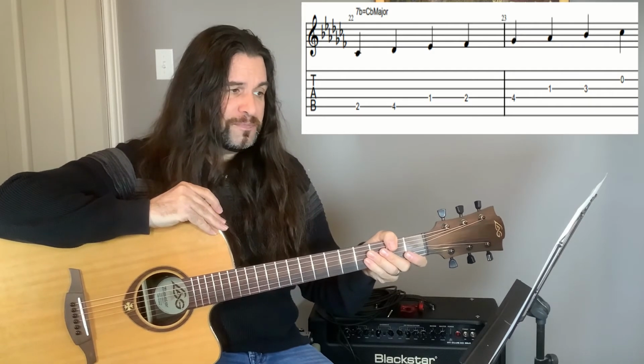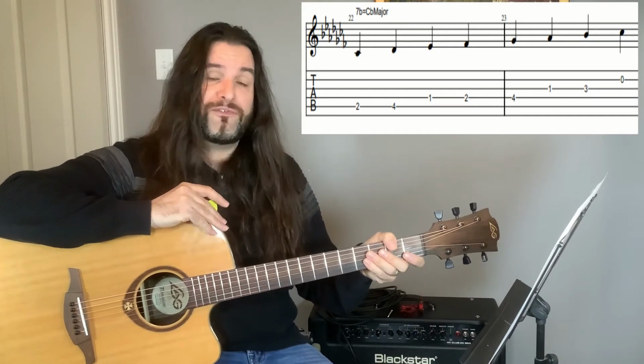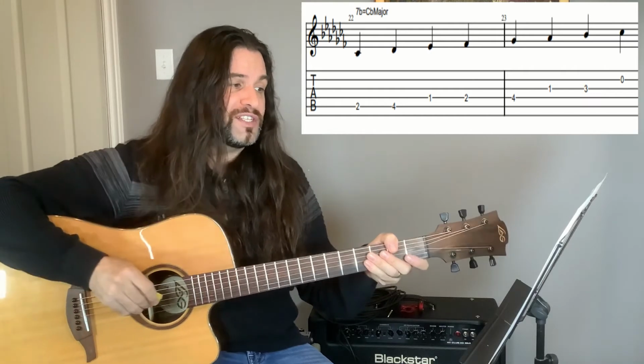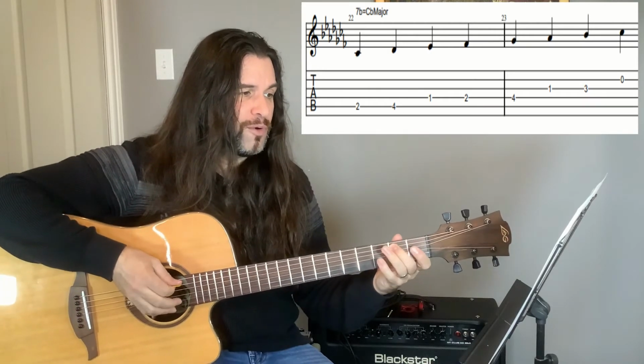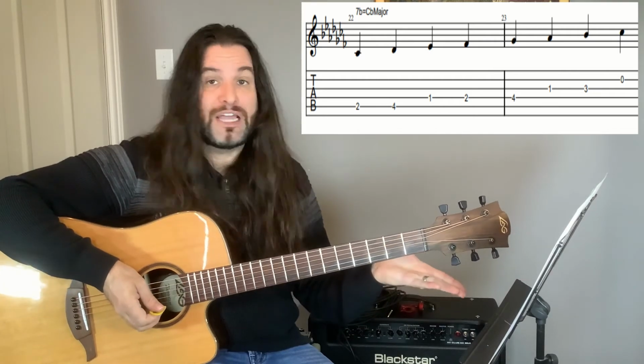Okay, C flat would be like B major, but here we're with flats, so it allows us to have all those different major keys. So C flat major, here we go. That was C flat major.